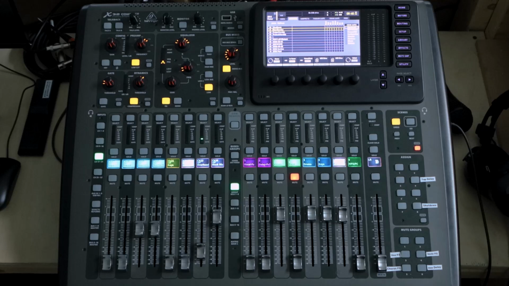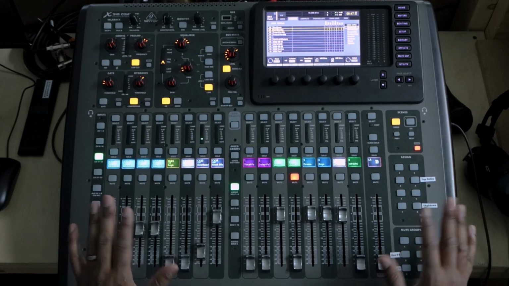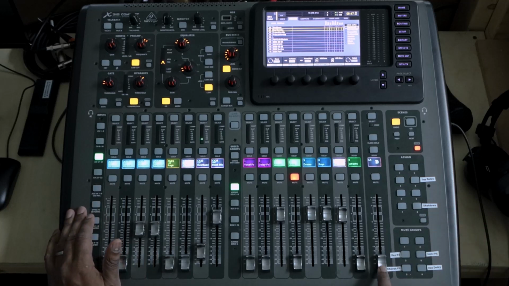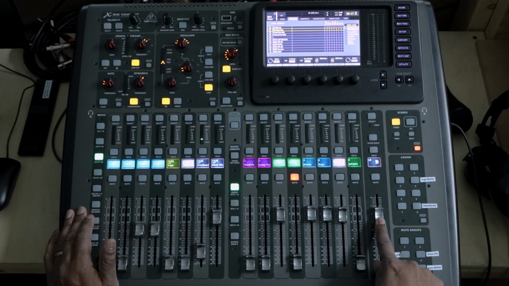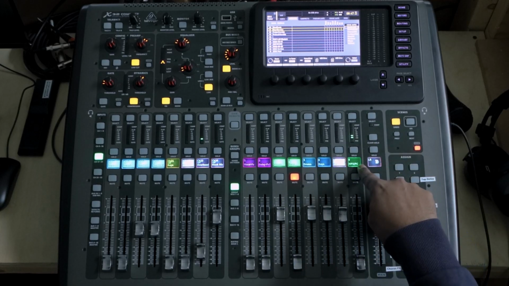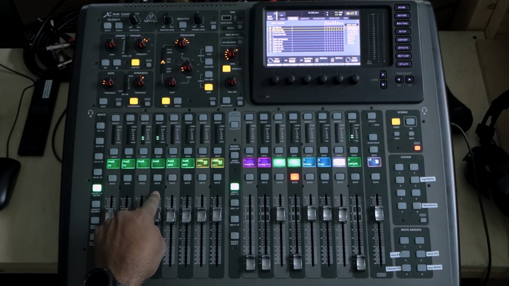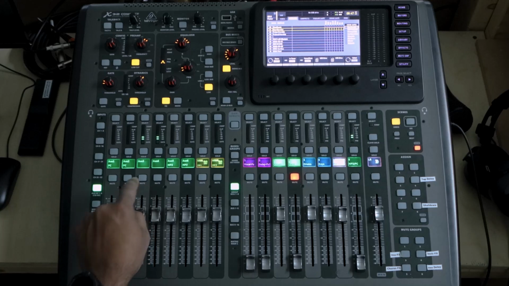So when Sunday school gets ready to start, or we're preparing for Sunday school, I'll bring up the main. And then if there's music playing, let me start some music. You can see I now have music MP3 coming in, and that's coming in through the computer here.